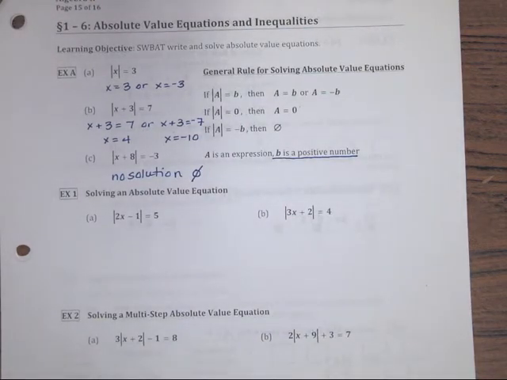That is the universal symbol for the empty set, which means there is no solution to this particular equation. Now, I hope it's obvious that if you have absolute value equals 0, you're not going to get two answers because there's no positive 0 and negative 0. There's just 0. So you're just going to get one answer.